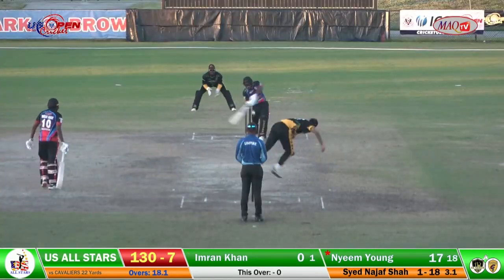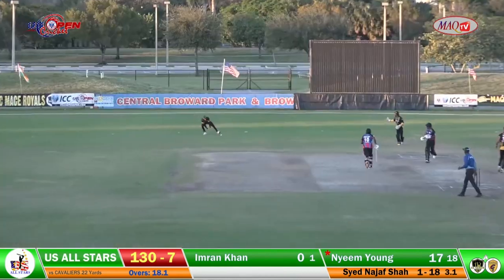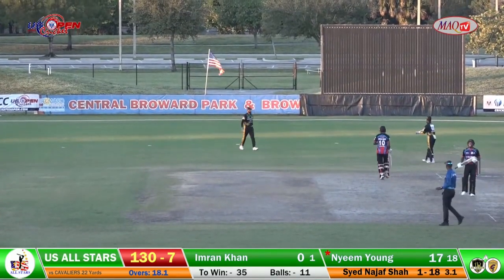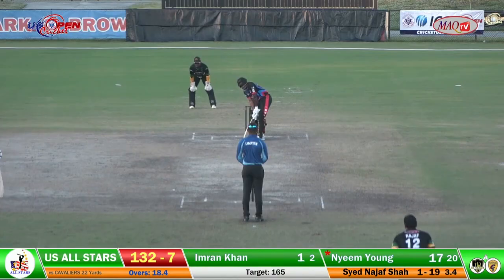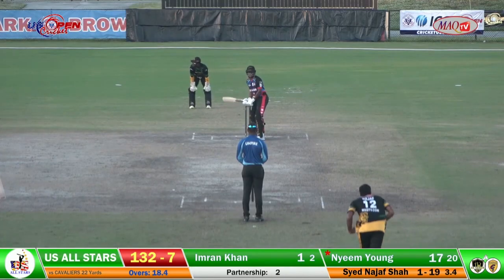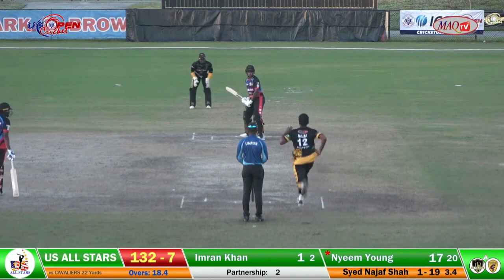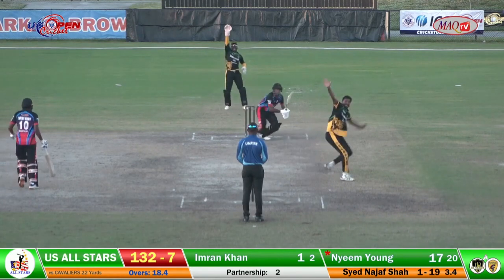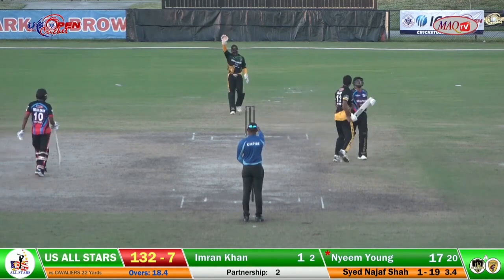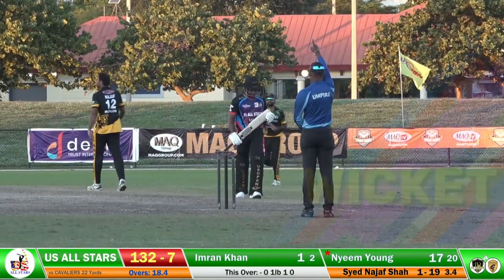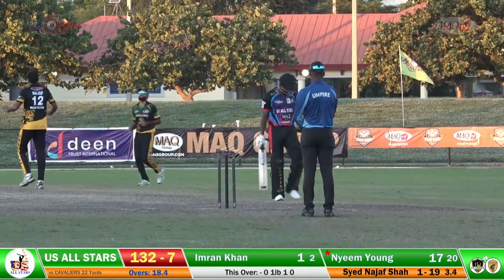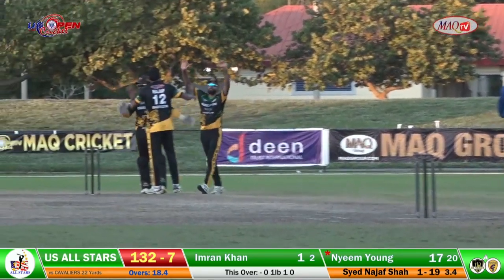30 for 7. And Nadaf Shah, again, keeps it tight, and they just get a single from it. The US All-Stars choked. I can call it early. I think they would have choked. They were well on the way to win this match within 19. That's a big, loud appeal and given. And I think that's game, set and match, with Young having to head back to the sheds.